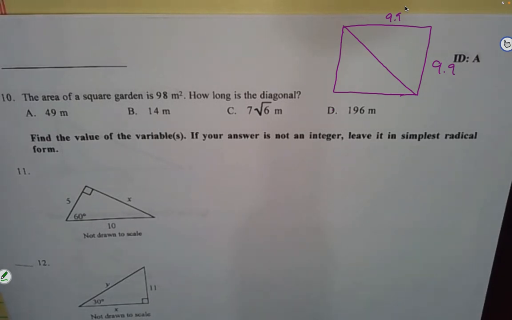How do you find the hypotenuse of the 45, 45, 90? Plug in your side. So it's 9.9 times the square root of what? 2. And if you do that, what's 9.9 times the square root of 2? 14. There you go.